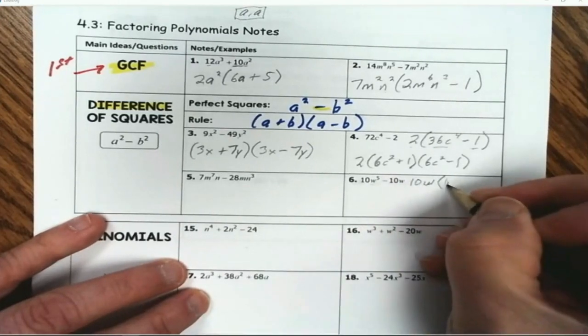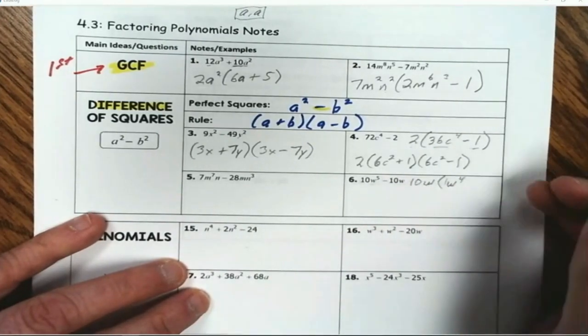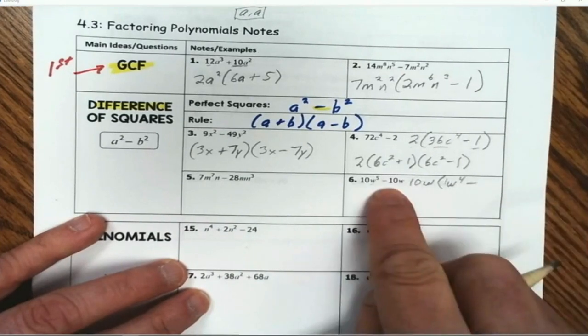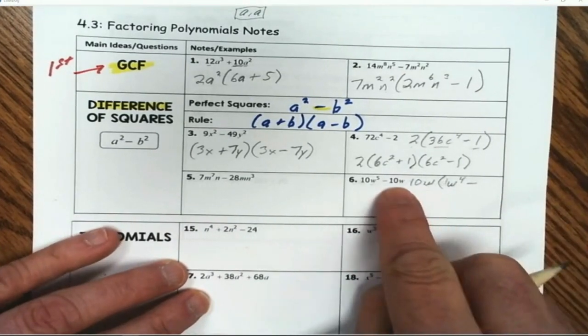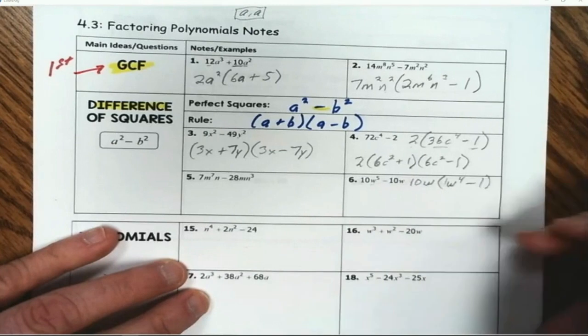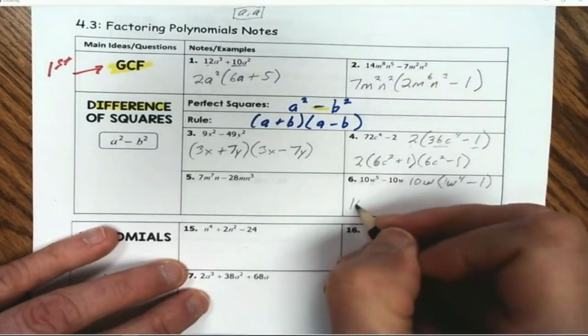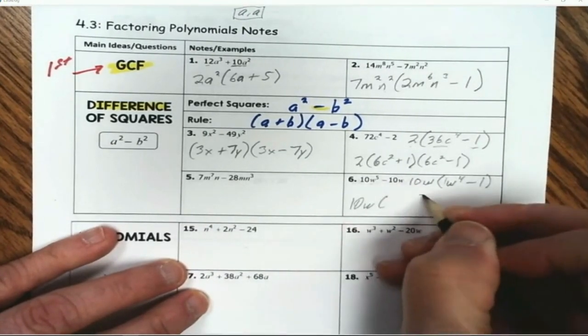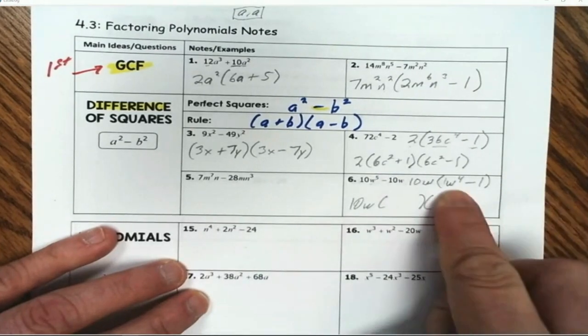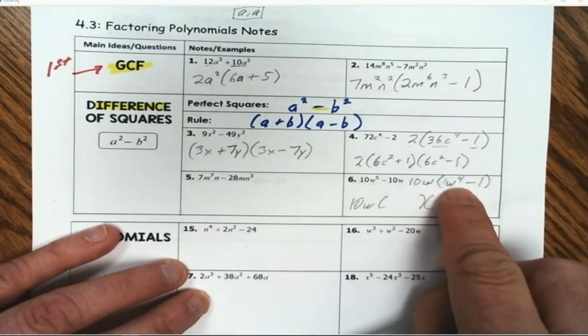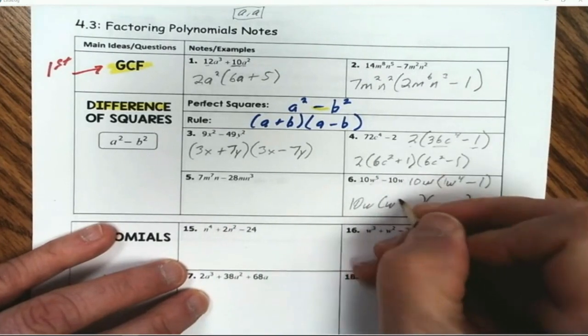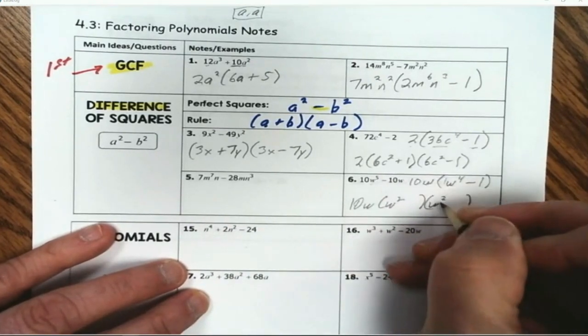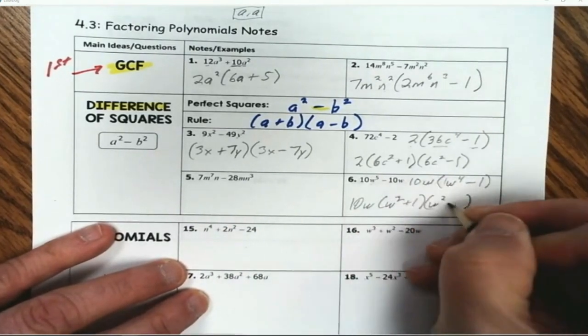divided by w is now w to the fourth power minus, well, if we factor 10w out of 10w, that's just 1. So it's 1 w to the fourth. It's just w to the fourth. So this would be w squared plus 1 minus 1.